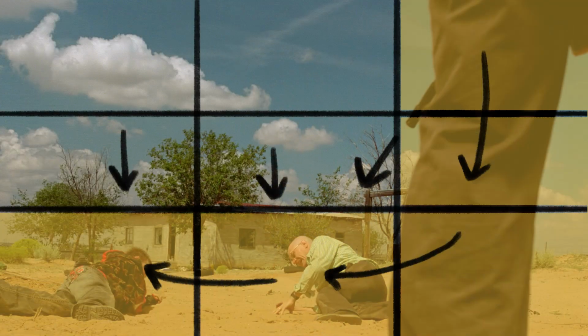Additionally, the verticality of the trees and the leg, and even the gun, is sort of pointed at Jesse and Walter, showing you exactly where you, the viewer, should be looking in this moment. If your eyes ever get lost in this big empty space, that's okay. They can be pulled straight back down.